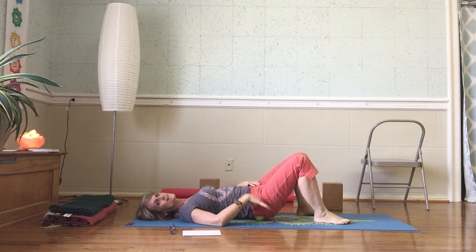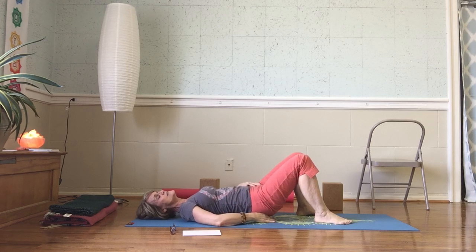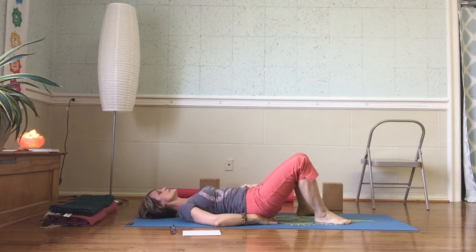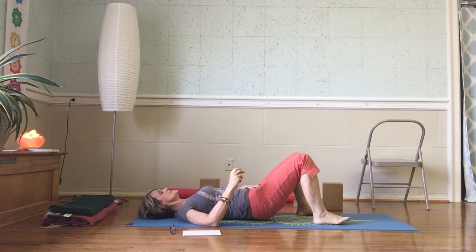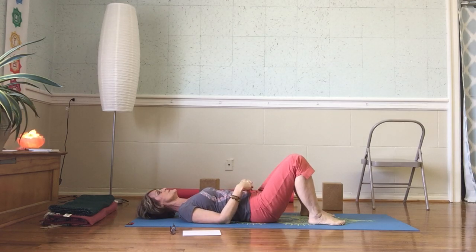Both can be intense. You can do it for several rounds of breaths. And then you can just lift your hips up, take the ball out, and feel the difference between your two sides.